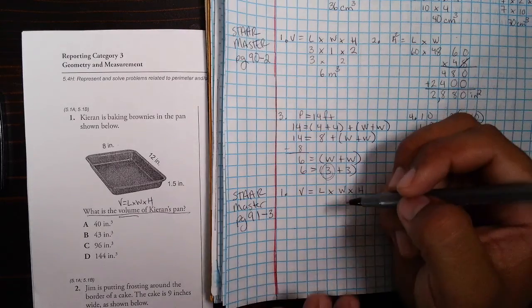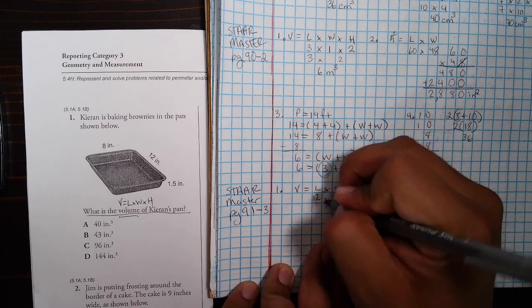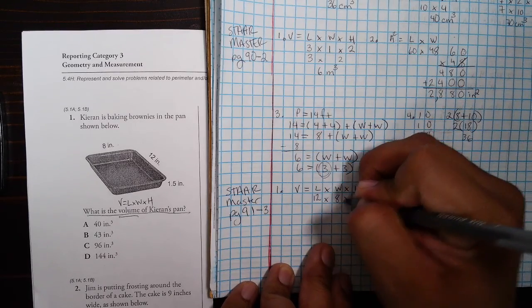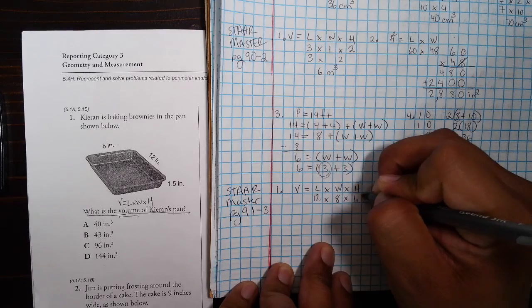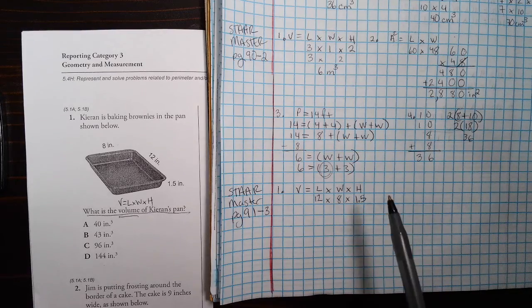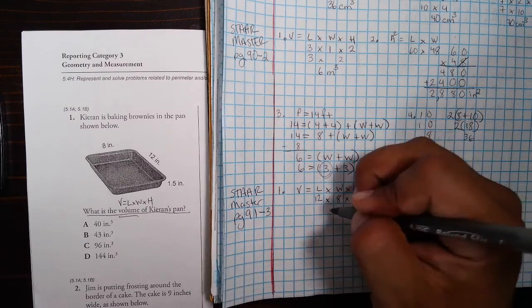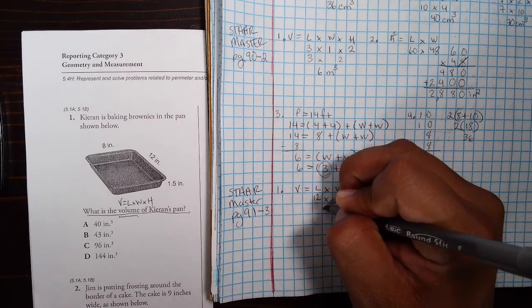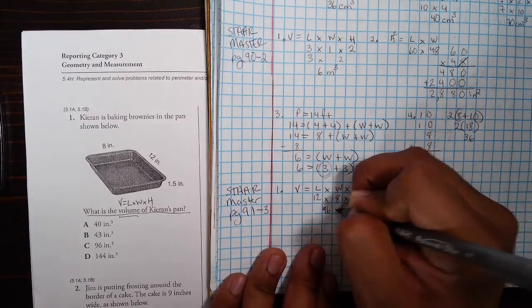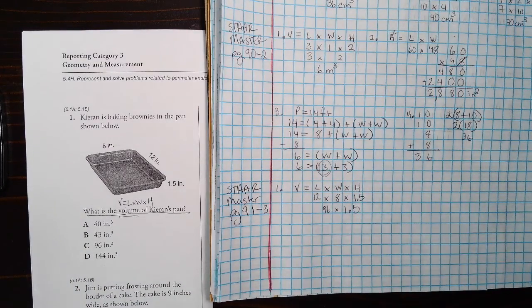Alrighty. Let's see here. My length is 12. My width is 8. And my height is 1 5/10. Okay, so I can go ahead and multiply this out. I'm going to go 12 times 8. 12 times 8 should give me 96 times 1 5/10. Okay, so we should know how to do this one.